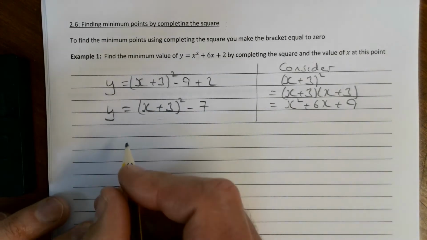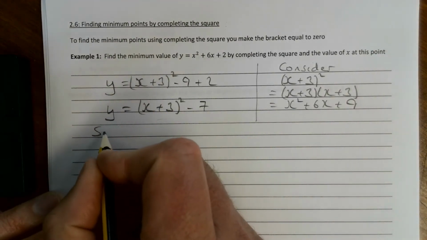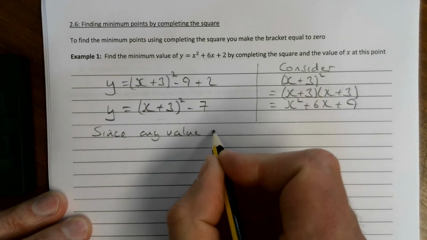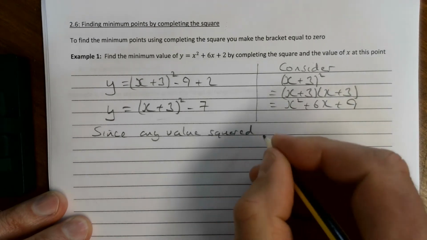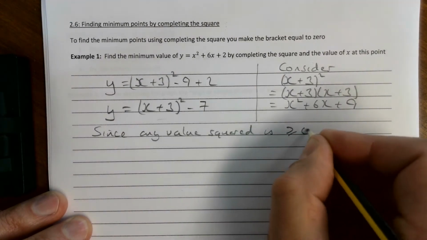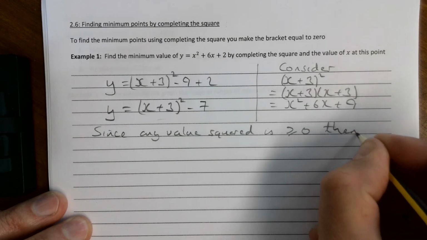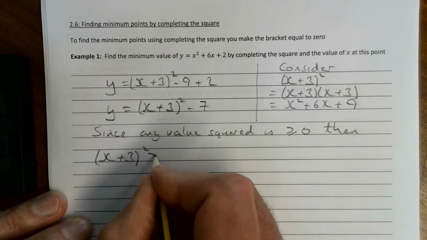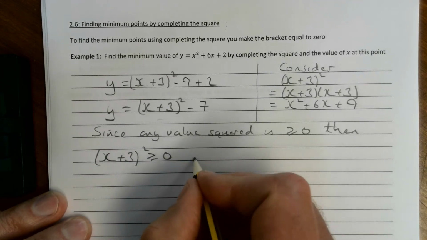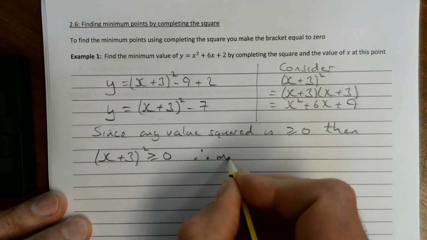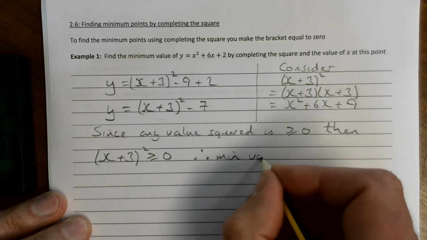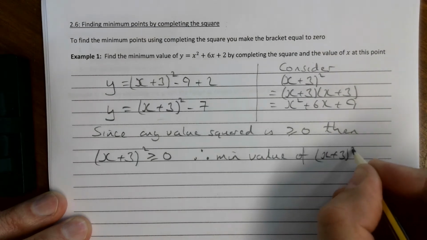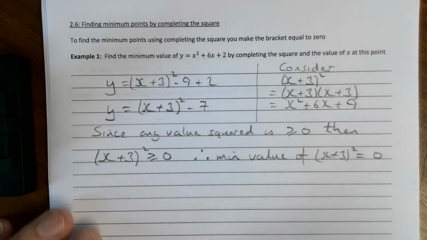So let's write that down. Since any value squared is greater than or equal to 0, then x plus 3 all squared must be greater than or equal to 0. Therefore, the minimum value of x plus 3 all squared equals 0.